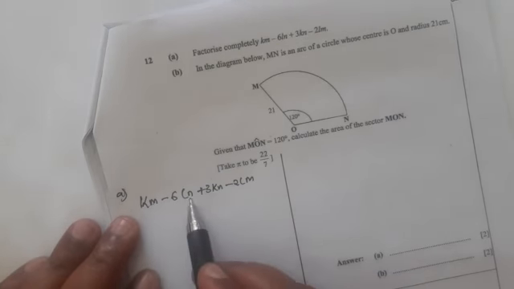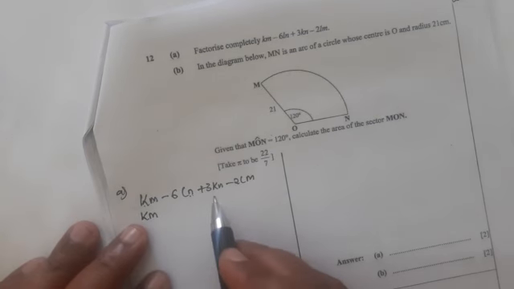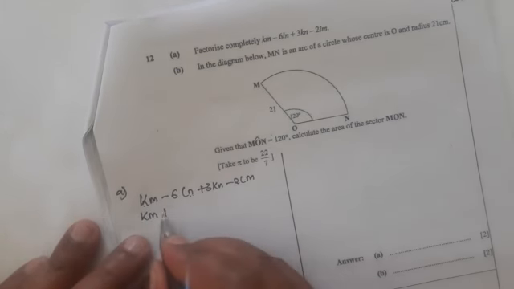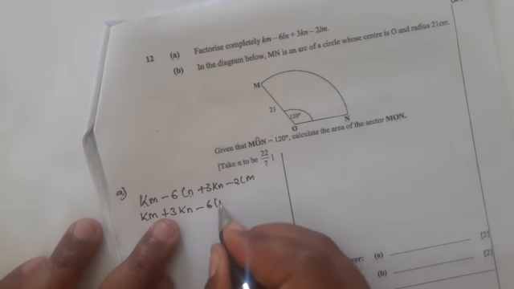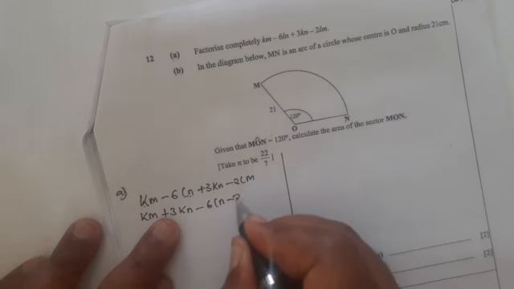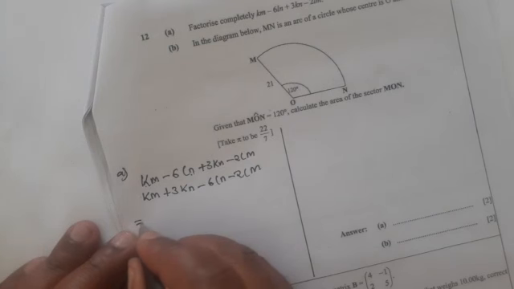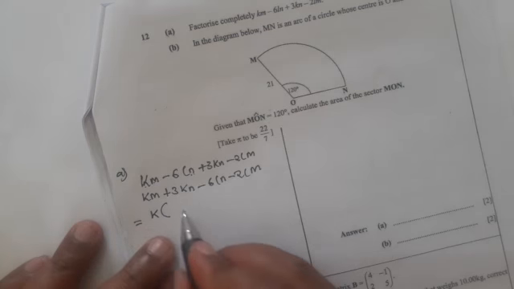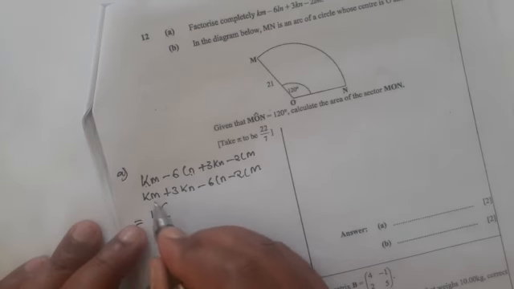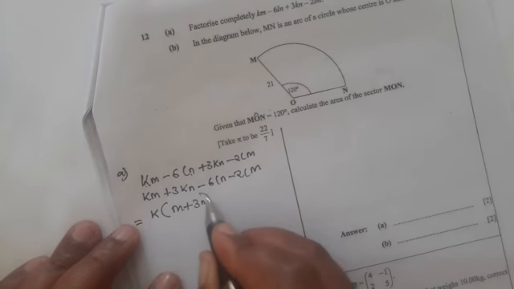There's m here, we don't have m. There's k, you don't have k. So you can group these, all right? You say, okay, if I have got k, m, I can get any term with k or m. Maybe we get km plus 3kn minus 6ln minus 2lm. Okay. So now here you go for the common factor. And the common factor here is k. So k and k will cancel, remain with m. Plus k and k will cancel, you have 3n, you close.